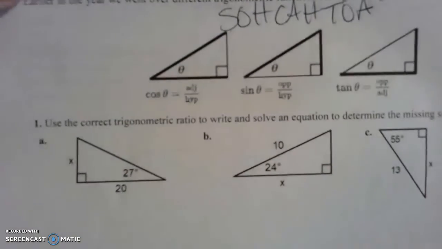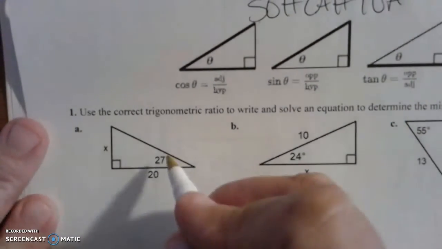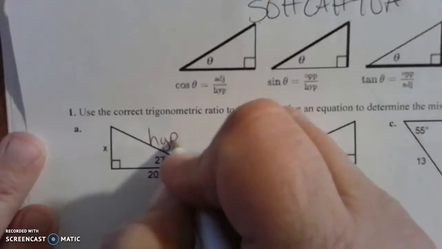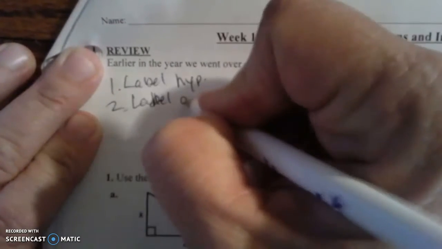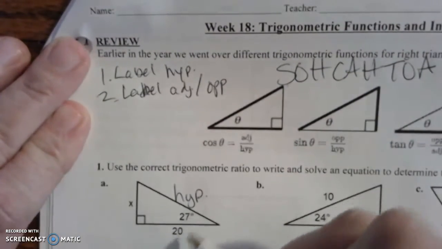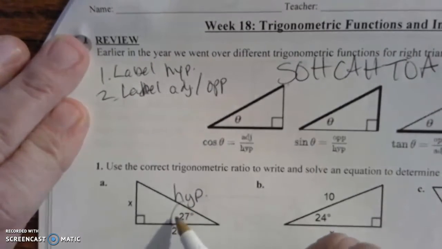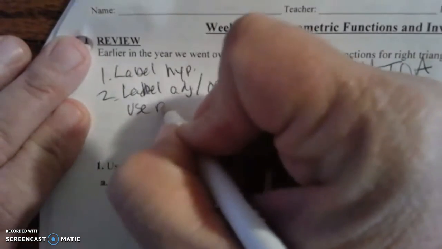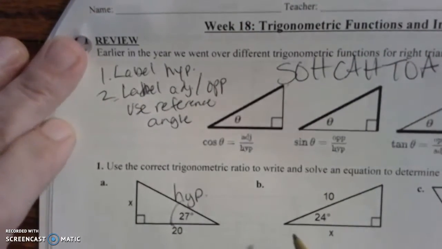So we're going to use the correct trig function to solve this. I'm going to label my hypotenuse first, whichever one is the longest side. I can put little steps over here: label hypotenuse, and then label adjacent and opposite. You base whether it's opposite on your given angle, your reference angle.